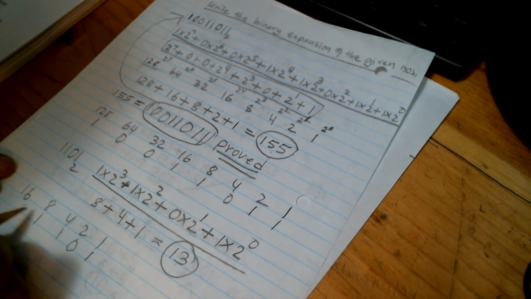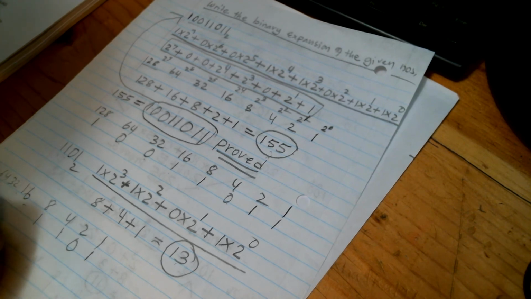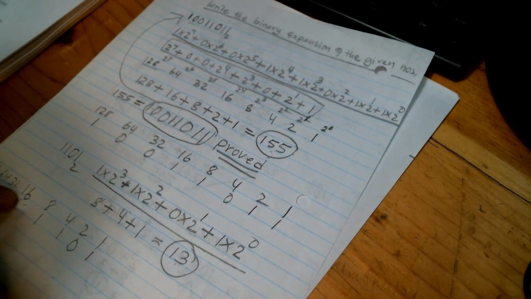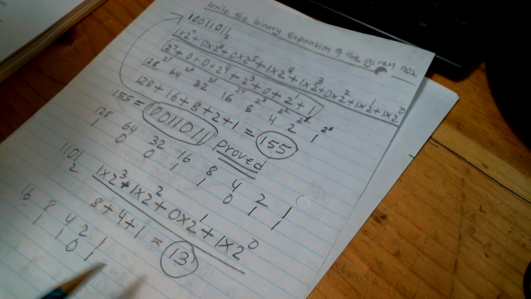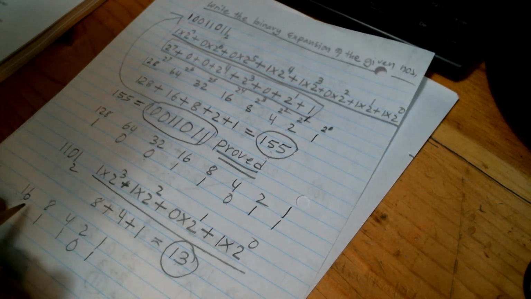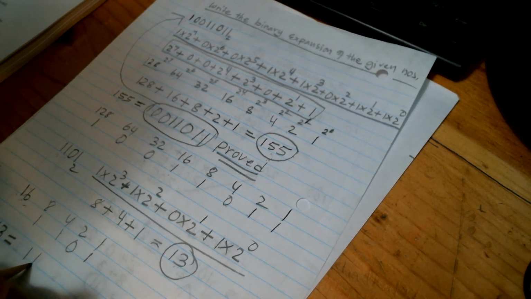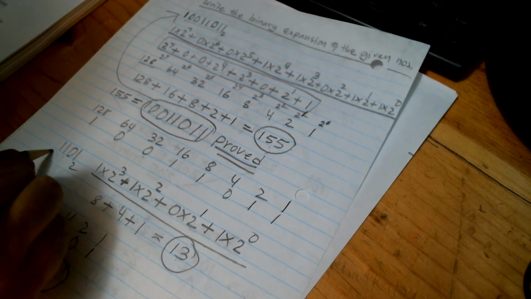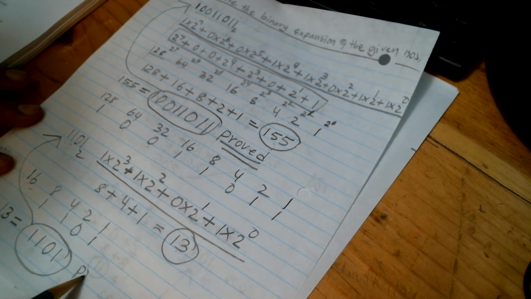I didn't write 32, 64, 128. I just wrote this because 13 just goes after 16. I knew that, so I didn't write that unnecessarily. I think by this time you already know these things. So for 13 decimal, we have 1101. So this is based upon this 1101. Proved. This is proved.